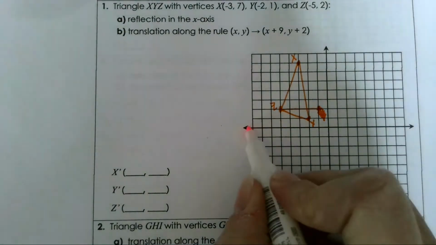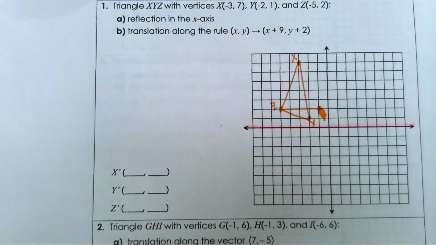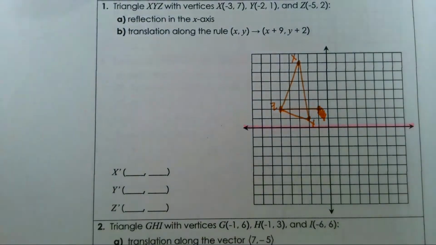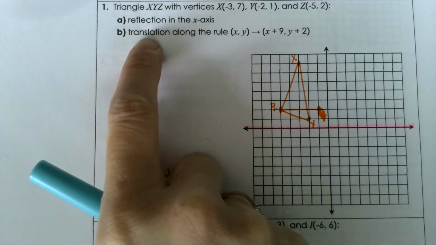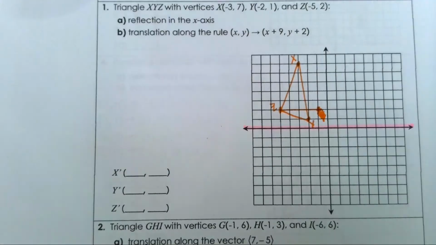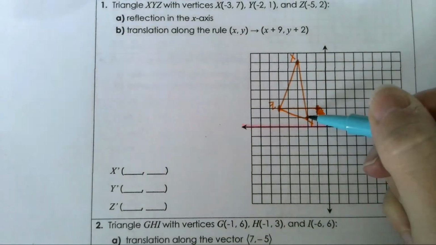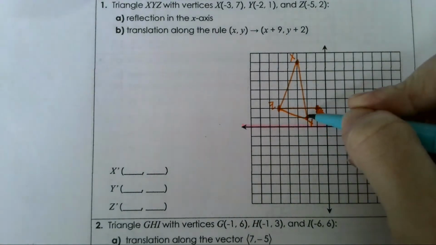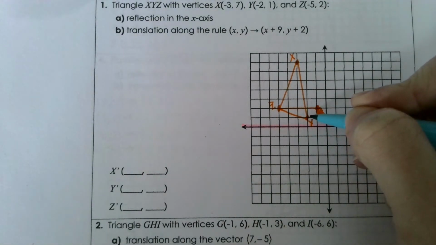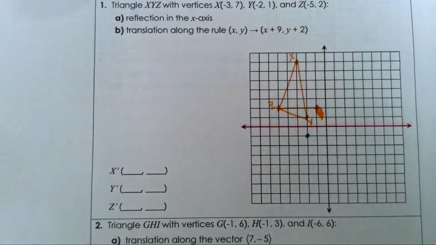I'm just going to take my highlighter and draw in that line of reflection so it's easy to see. And then I'm going to pick my first point and reflect it, and then I'm also going to translate it. So this is one of the ways that we can do this. So let's pick Y. I picked Y because it is the closest to the line of reflection. So if I reflect Y over the x-axis, it's going to end up here. I'm not going to label it. I'm just going to leave it there.